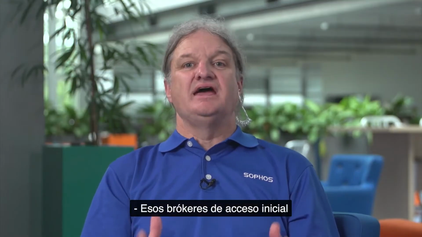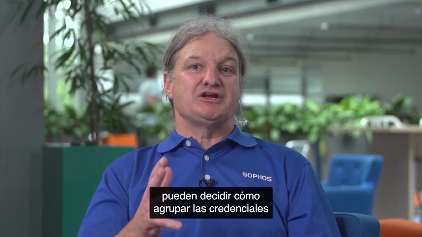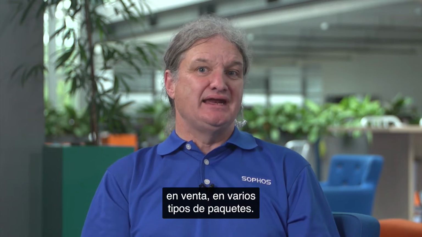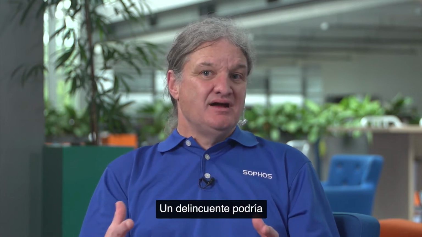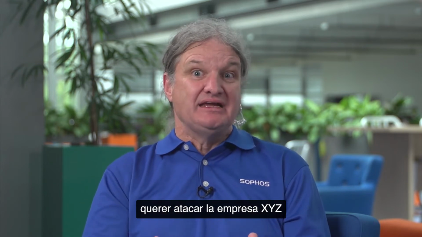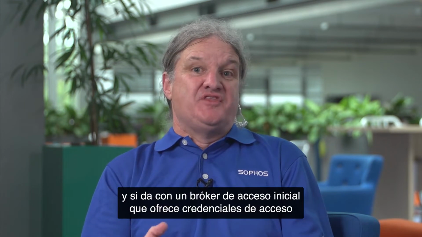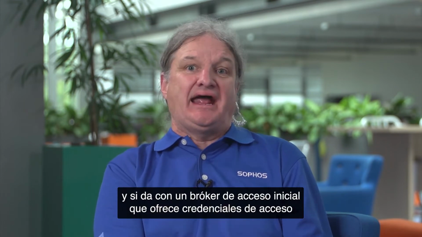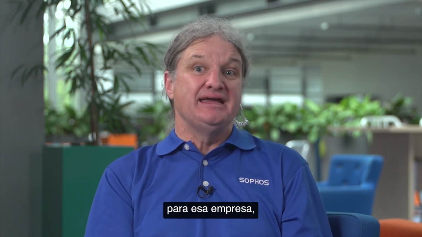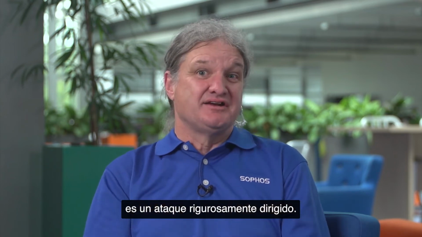So those initial access brokers can actually slice and dice the credentials they put up for sale in any number of ways. So somebody might come along saying, well, I specifically want to target company XYZ. And if they can find an access broker who has access credentials for that very company, then that's a strictly targeted attack.